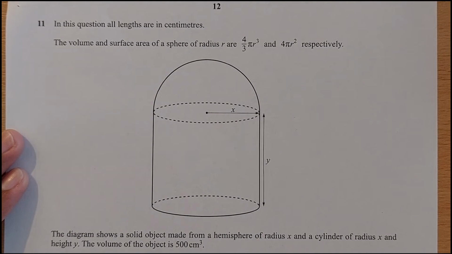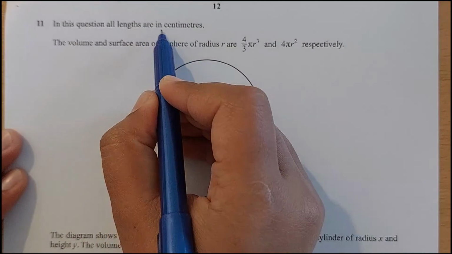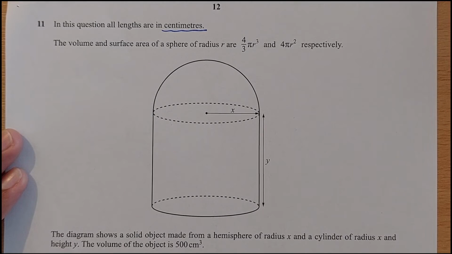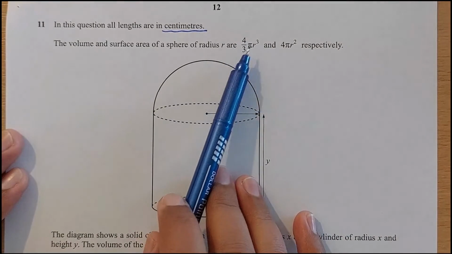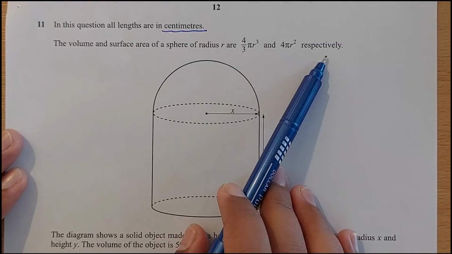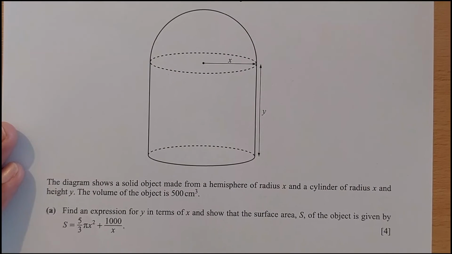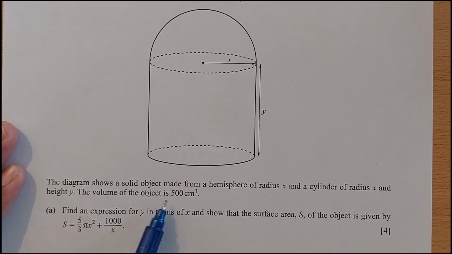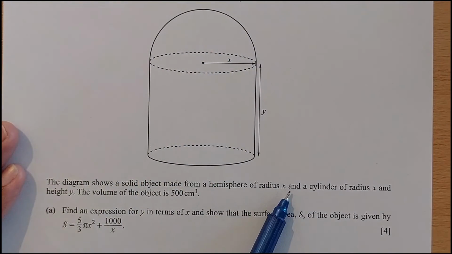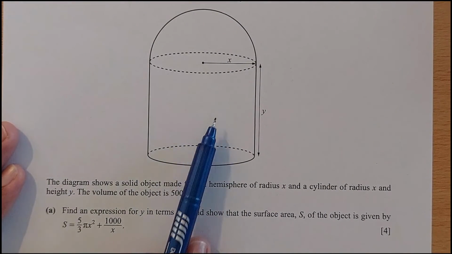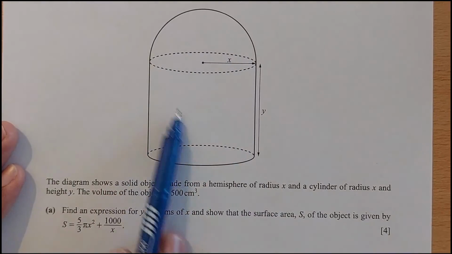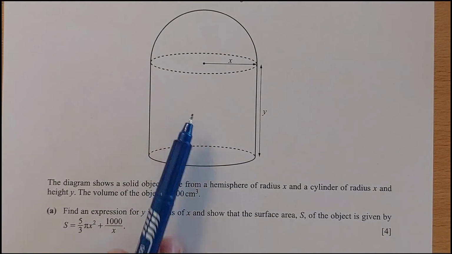Question number 11. In this question, all lengths are in centimeters. The volume and surface area of a sphere of radius r are 4 by 3 pi r cubed, the volume of a sphere, and 4 pi r squared, the surface area of a sphere, respectively. The diagram shows a solid object made from a hemisphere of radius r and a cylinder of radius r and height y. The volume of the object is 500 centimeter cubed. We have given that the volume of this object is 500 centimeter cubed.